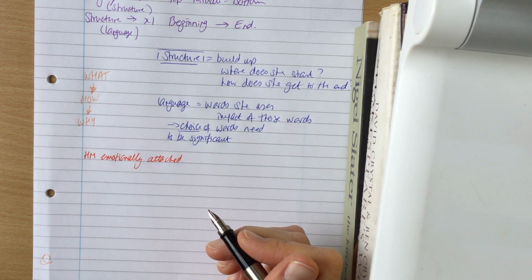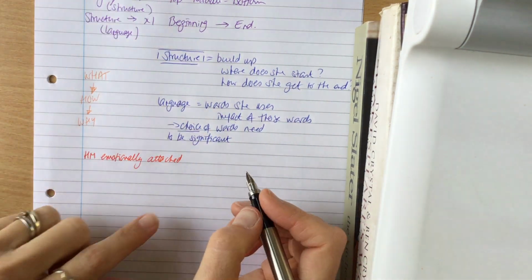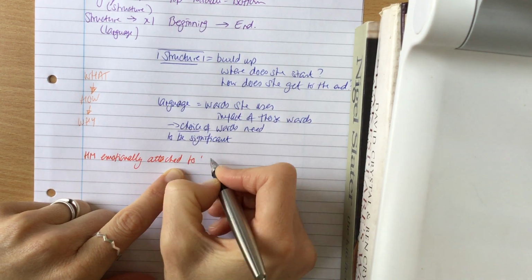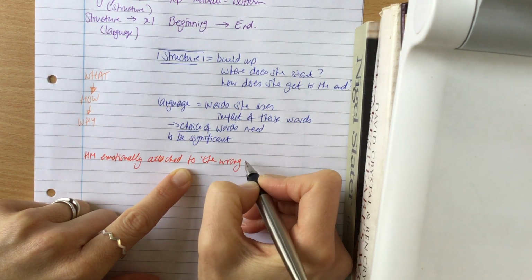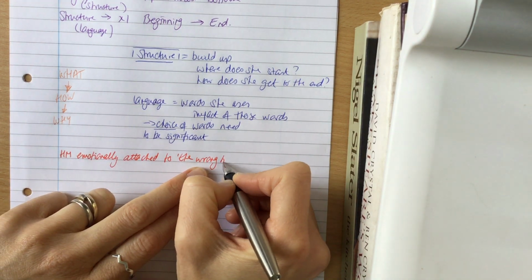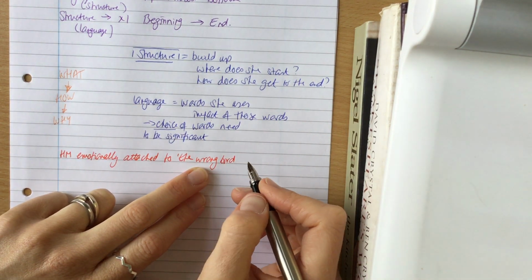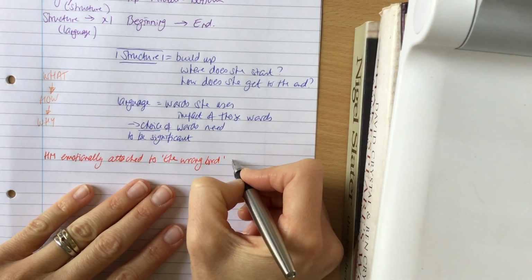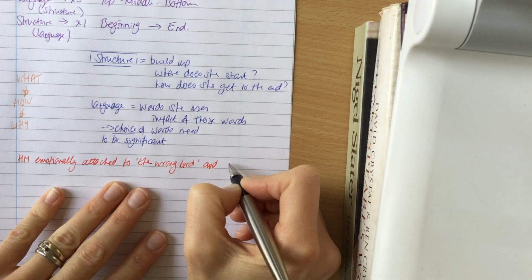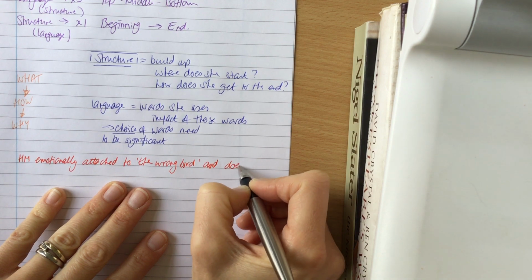Wait, don't you wrong the bird. Good. Line 46. Attached to the wrong bird. Also known as the wrong bird when you say it properly. Line 57 it says, I didn't recognise her, this isn't my book. Okay, she feels emotionally attached to the wrong bird and doesn't recognise the one she is supposed to have.